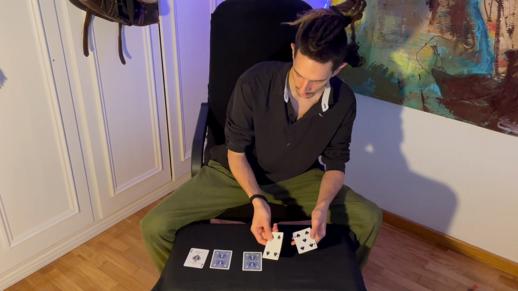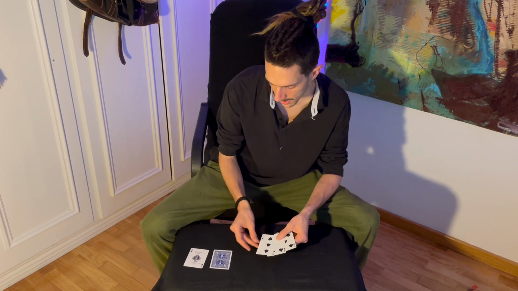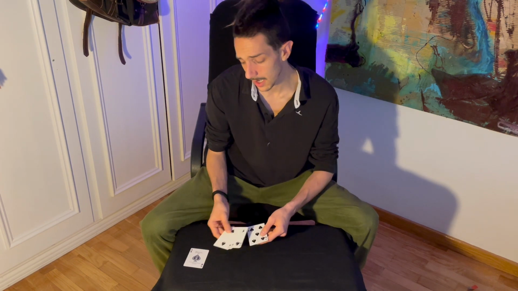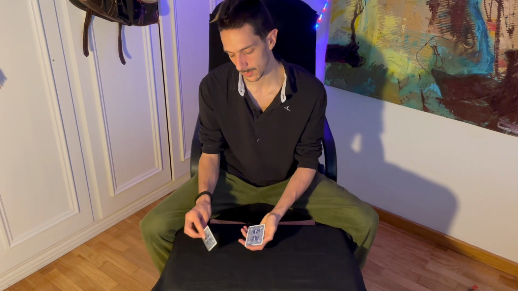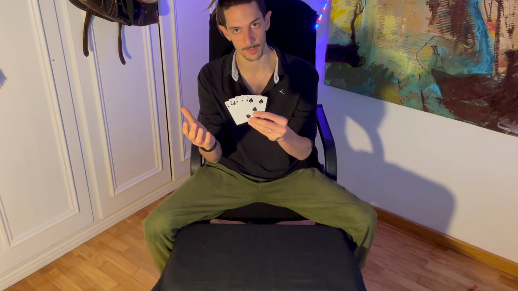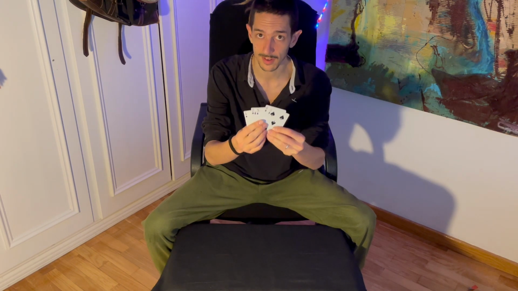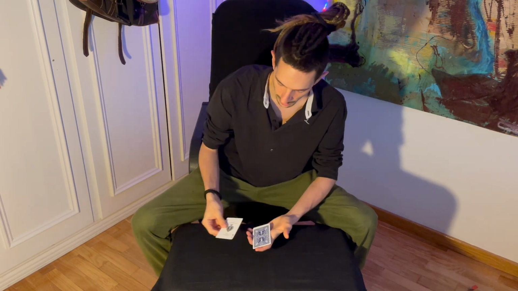So this is the 4, there is the 3, this is the 2, and the last one is the 8. So now we are at the same point we were before. But if I turn, I have the double index. So the 1. Okay. Do you want to see again?